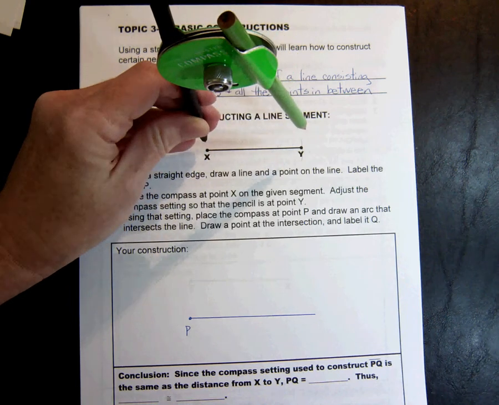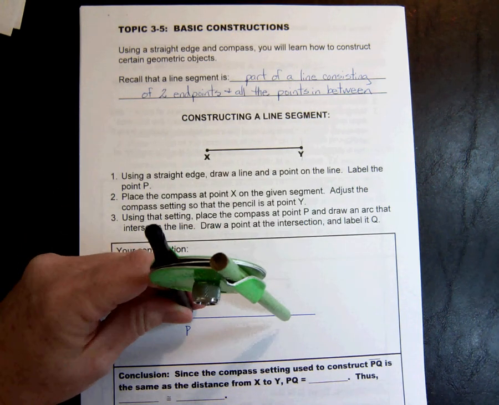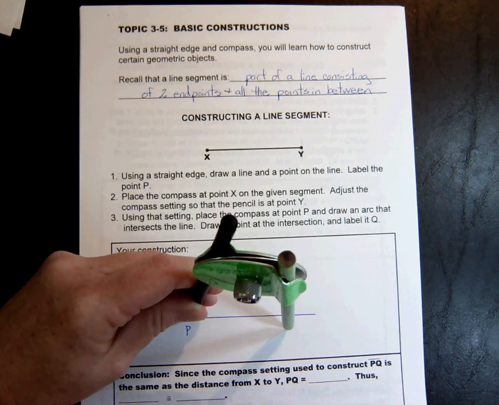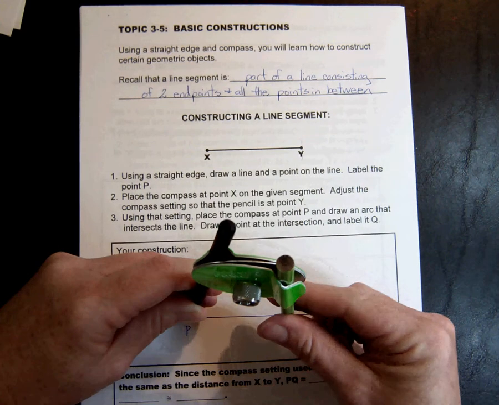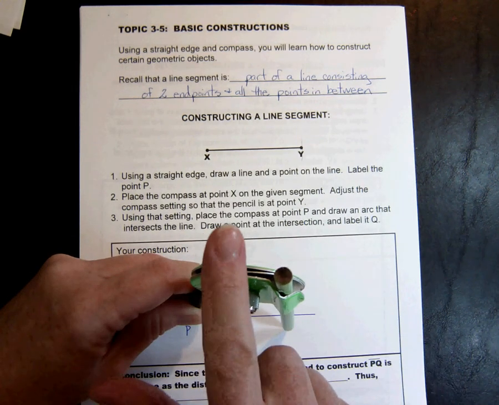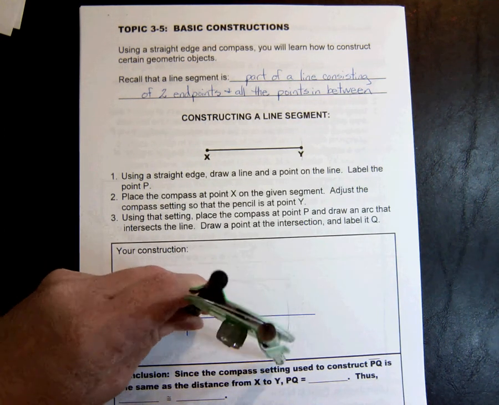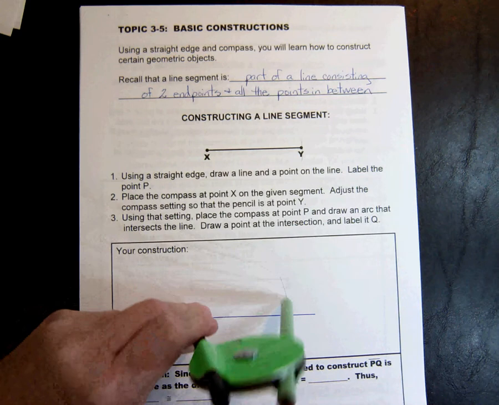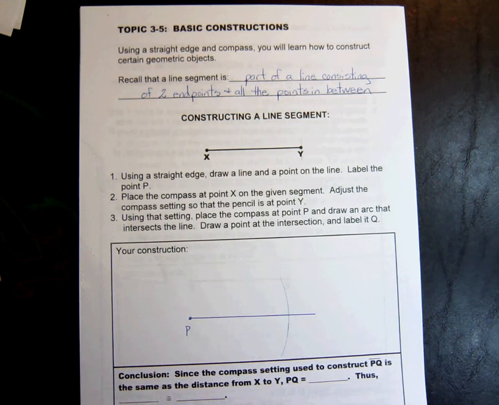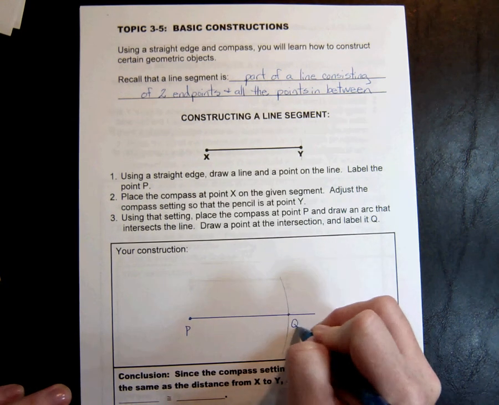Using the setting, place the compass at point P and draw an arc that intersects the line. Notice how I'm holding the compass. I'm not holding the pencil over here. Just hold the pointer, the black pointer, and then make an arc. You can make it as big as you want. Now it says to label that point, put a dot and label it point Q.